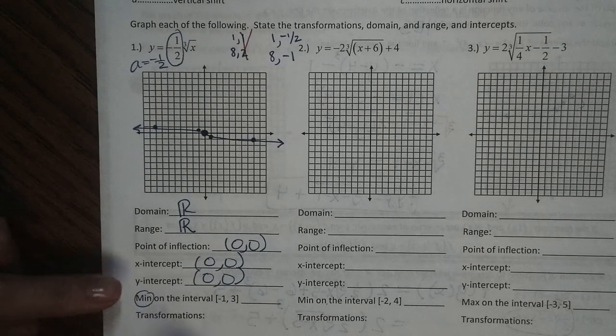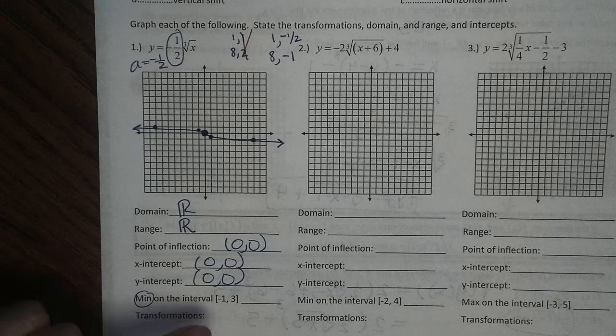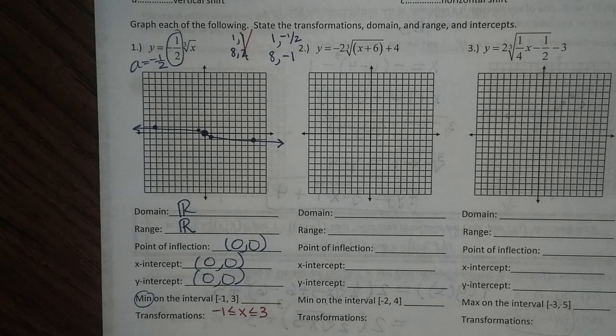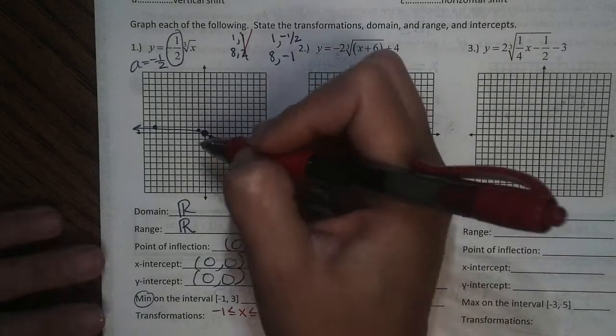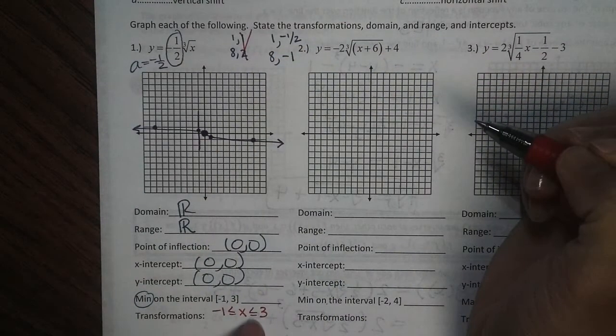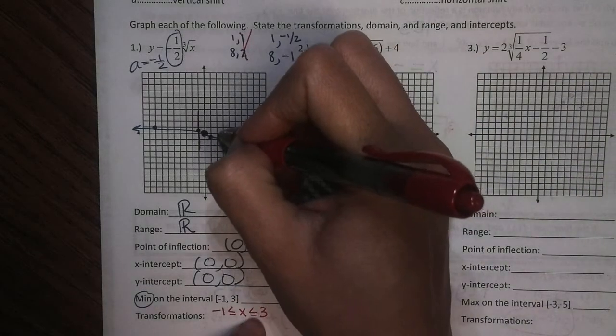So the domain and range are always all real numbers, just like it was last week for the cubics. The point of inflection on number 1 is still 0, 0 because there weren't any shifts. The x-intercept is still 0, 0. The y-intercept is still 0, 0. The minimum, remember I showed you last week, what we need to do is look at the interval from -1 to 3. So in other words, look at the domain and only look at x equals -1, so like right here, up to x equals 3. 1, 2, 3, right here.